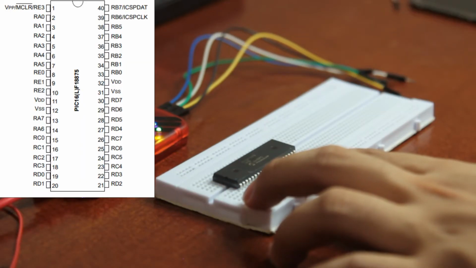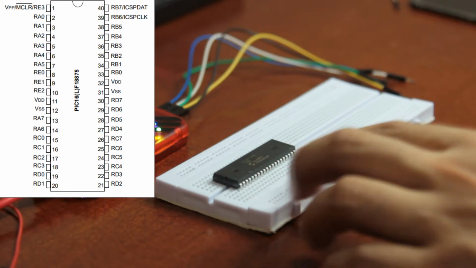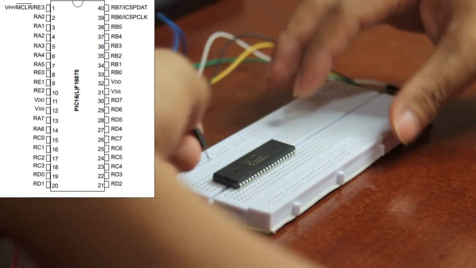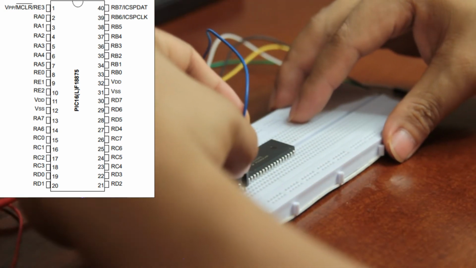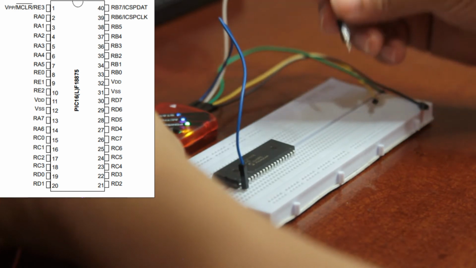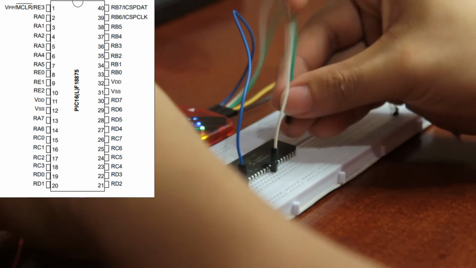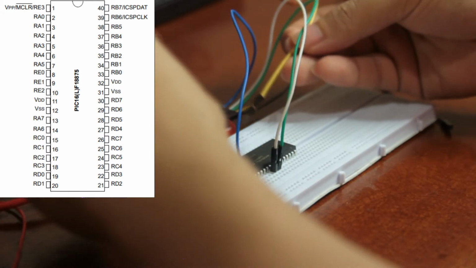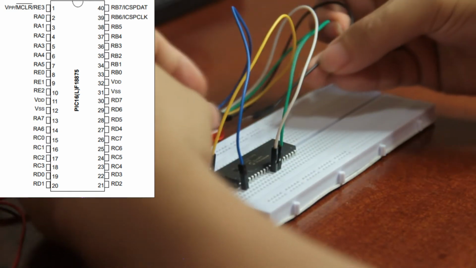So here we have a PIC16F18875. I will also show you its pin configuration. Now we will connect the MCLR on the first pin of the IC. VDD, we will connect it on the 11th slot of the IC. VSS on the 12th slot. Data on the 40th slot, then the clock on the 39th slot.